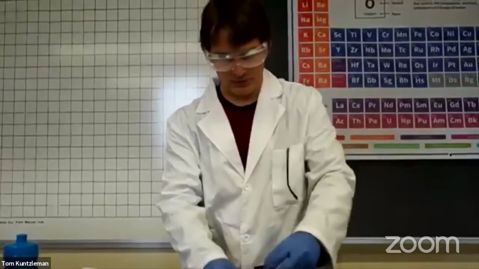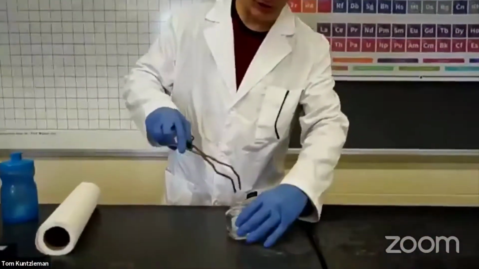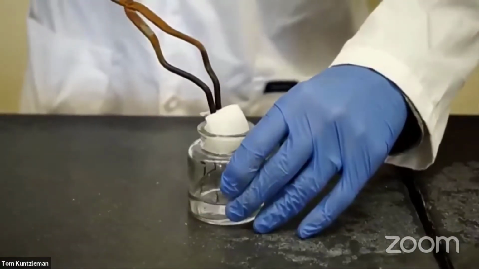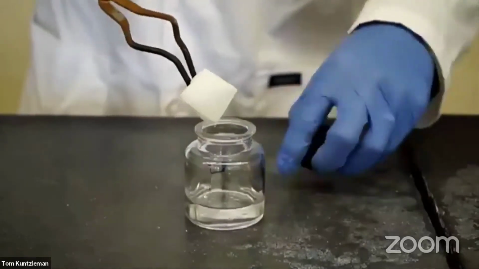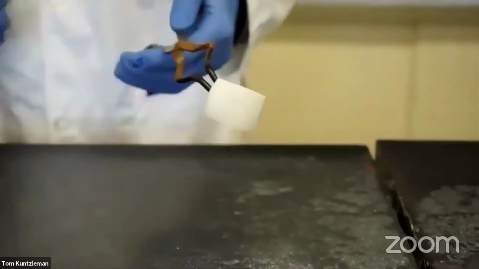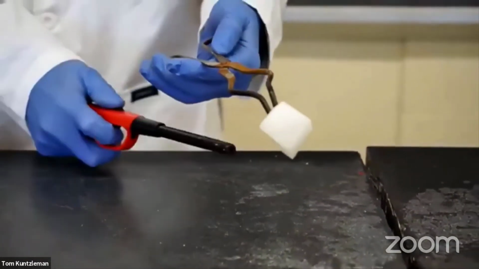And what you do is you take that compound and you basically light it on fire, because it's a flame test. And so what I'm going to do here is take this particular sponge. It's been soaked in some alcohol, and it's also been soaked in a salt. So there's a salt that's been dissolved in the alcohol as well. And I'm going to light this flame, and we're going to see what we see. Let's see.